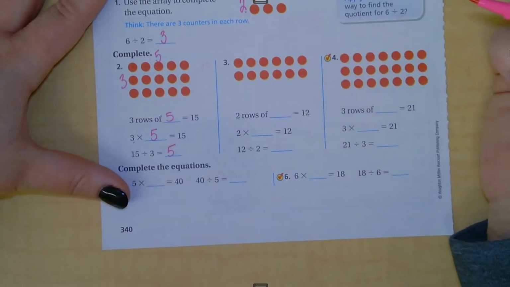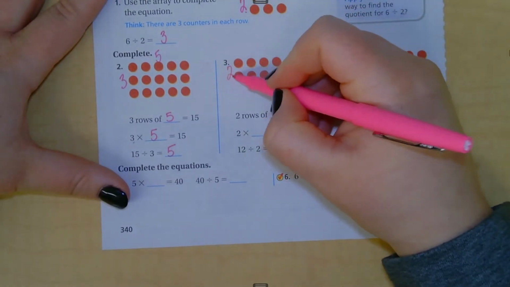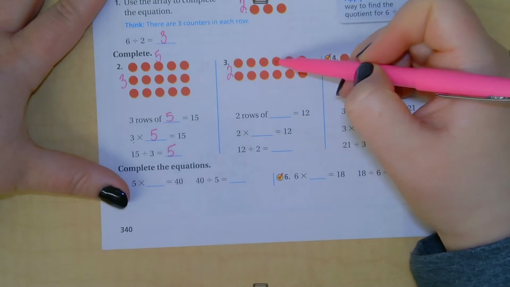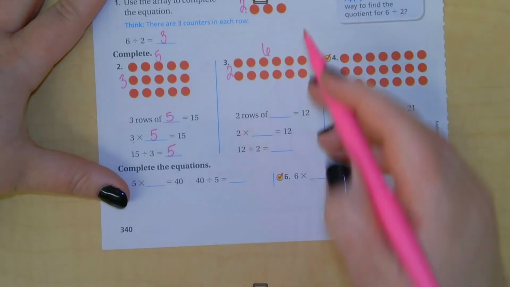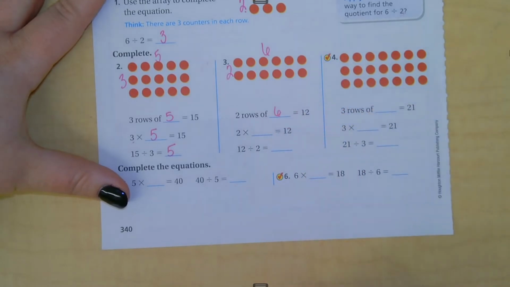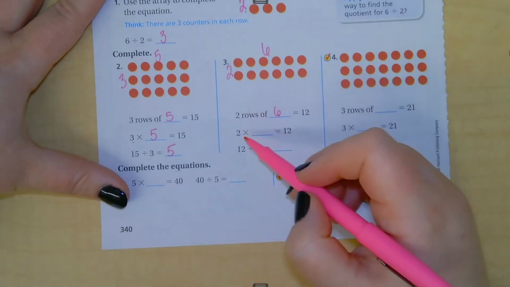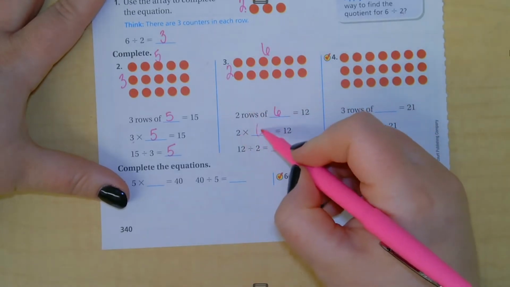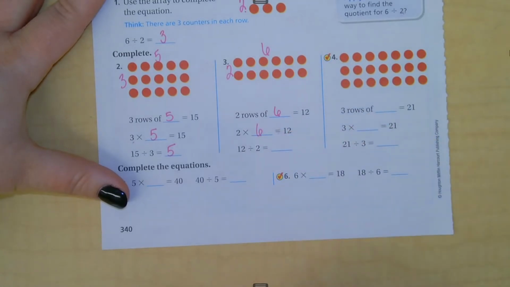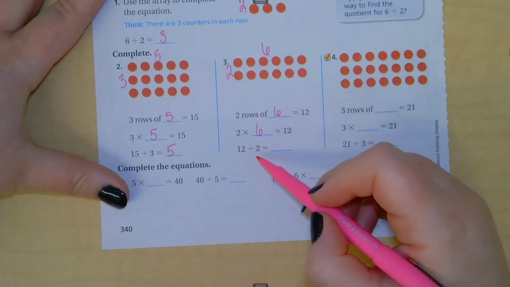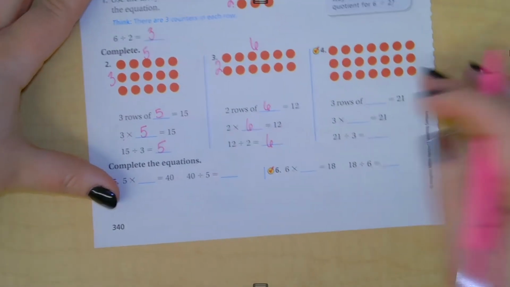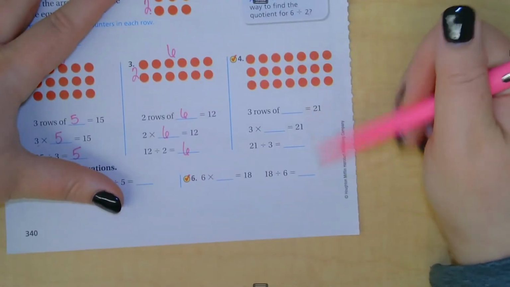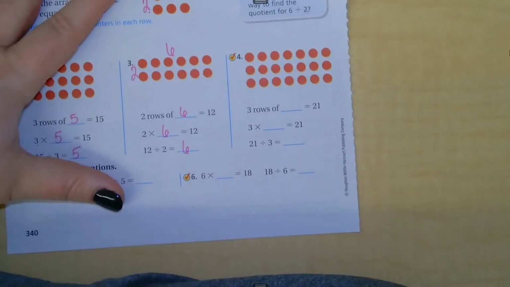Number 3, label that array. I've got 2 rows, 1, 2, 3, 4, 5, 6 in each row. So 2 rows of 6 equals 12, which also means that 2 times 6 equals 12, which also means that 12 divided by 2 equals 6. Okay, go ahead and do number 4 on your own, and I'm going to sit and wait. Label the array and fill in all the blanks. Go.